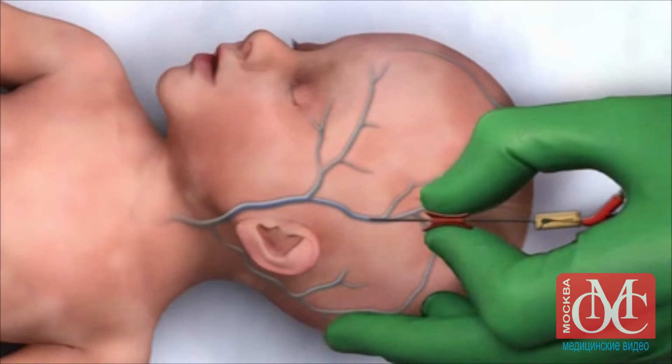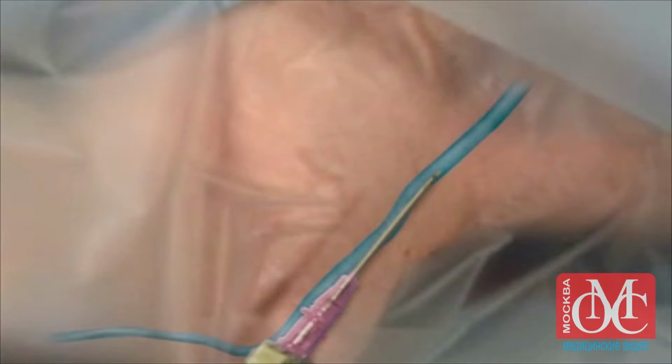Other alternative intravenous cannulation sites include scalp veins, used in neonates and young infants, and the external jugular vein.